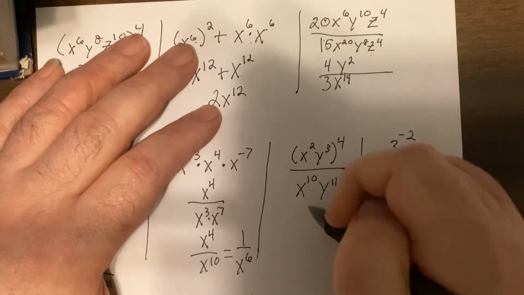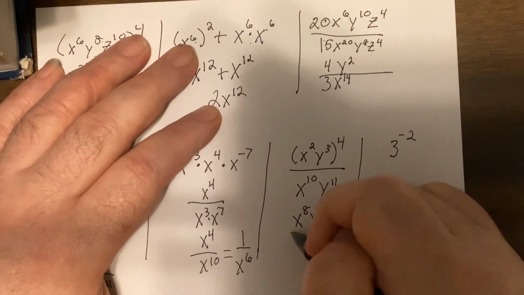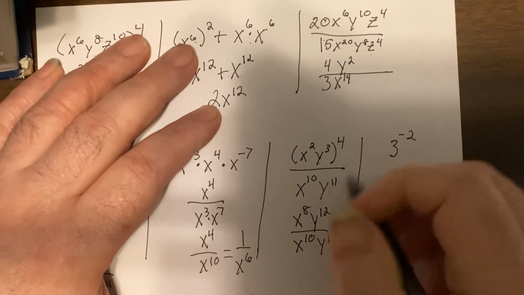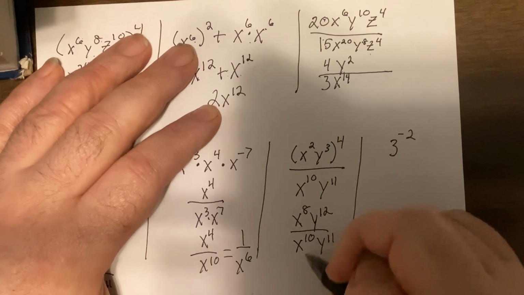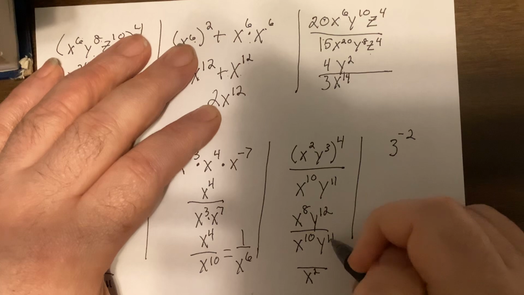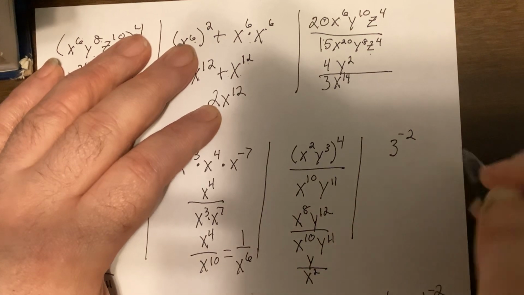So, product to a power, you got x to the 8th, y to the 12th, x to the 10th, y to the 11th. So it'd be 8 of these cancel with 8 of these, so you'd have x squared in the bottom. 12 cancels 11 of them, so you just have 1y on the top.